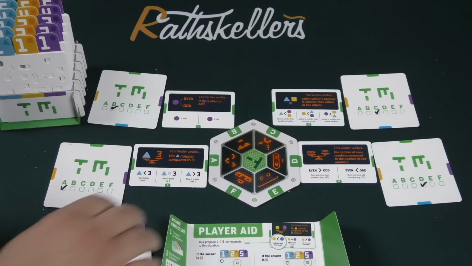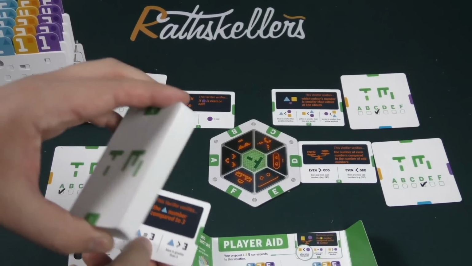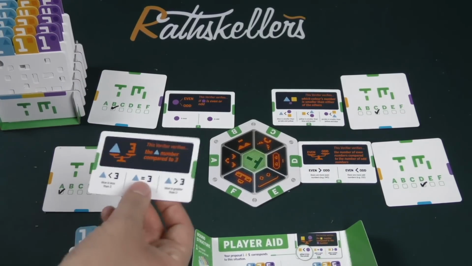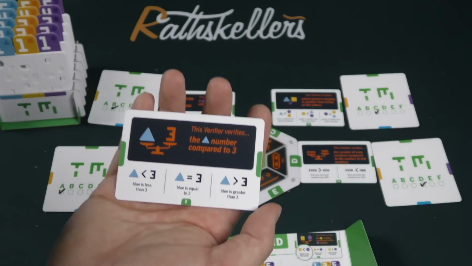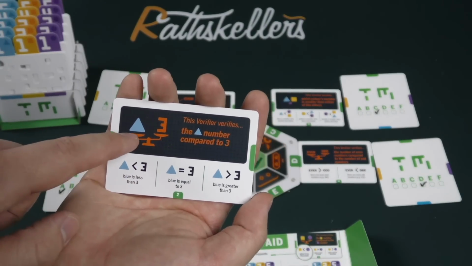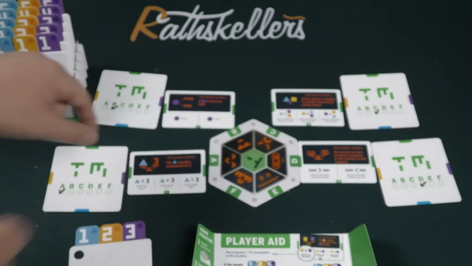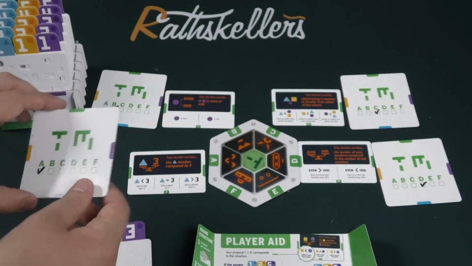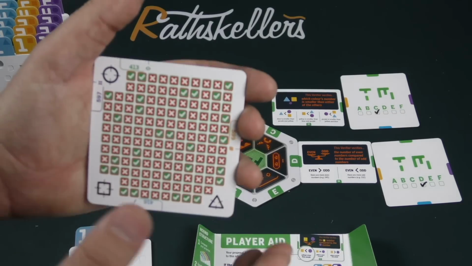The verifier has 2 parts. The first part is this card, which is chosen out of a deck of 48 of them per the setup of the game. And this will tell you a bit of information about the overall sequence. So for example, this one will tell you whether the blue number is less than 3, equal to 3, or greater than 3. Per the setup, it'll also have one of these cards, which is an answer card, basically.